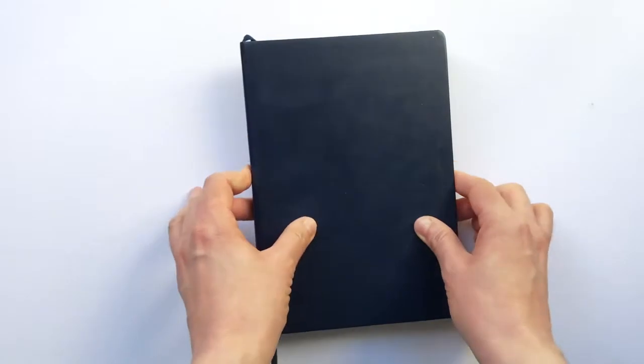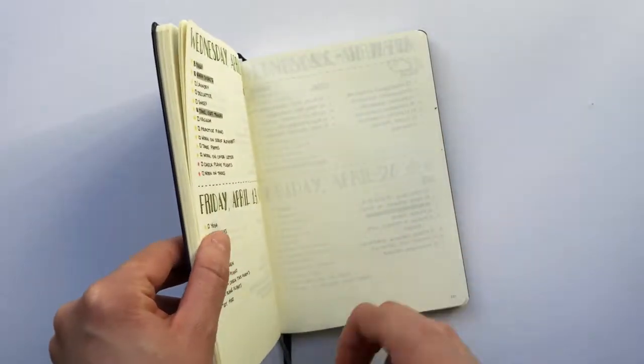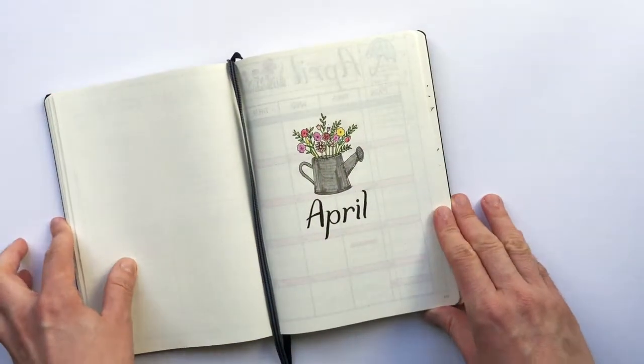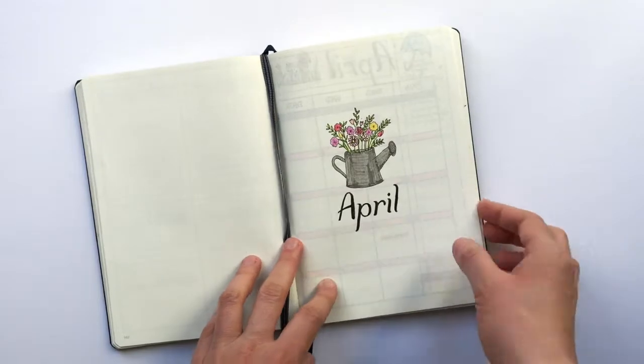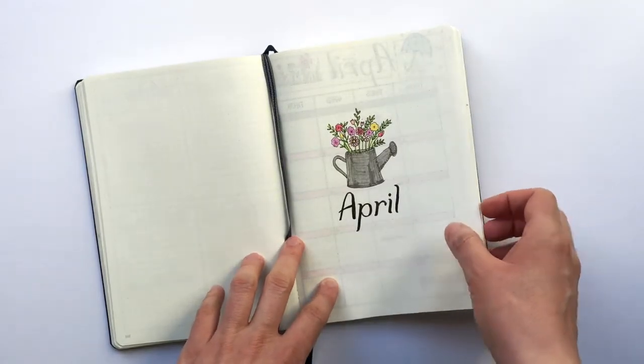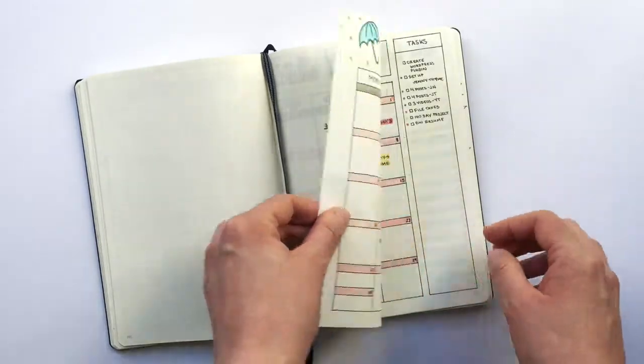So let's open. This here is my bullet journal. It is a navy blue Leuchtturm 1917 notebook in the A5 size. So first let's get to April. This is what my cover page looked like, which I really liked. I tried to go for a spring theme, so you'll see a lot of spring doodles throughout this month.